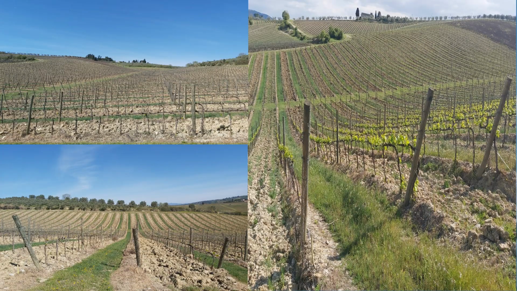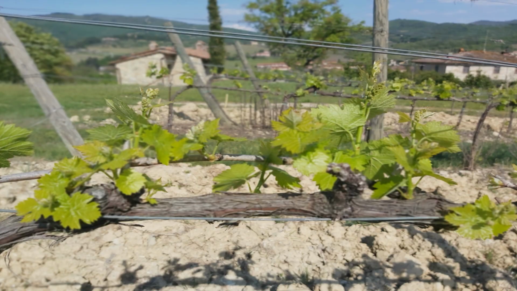This is the view that you can see from my parents' house in Greve in Chianti, a lovely area in the heart of Tuscany. As you can see, the leaves are still quite small and tiny, and of course there are no grapes yet. Since I'm recording in the month of April, you'll start to see the grapes just in summertime.